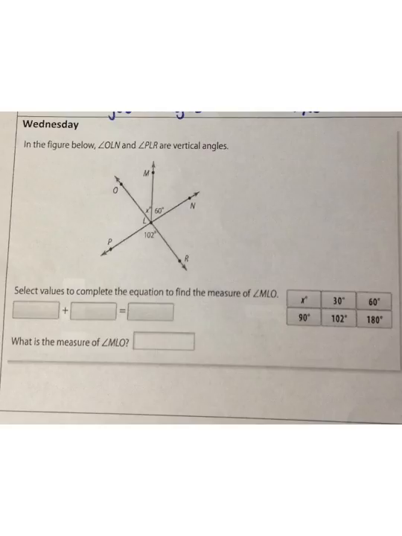Wednesday, in the figure below, angle OLN and angle PLR are vertical angles. So here's OLN, and then here is PLR. So what you're going to do is choose the option that shows you selecting values to complete the equation to find the measure of MLO. So let me just highlight where MLO is. MLO. So we want to know this angle right there. Second part, what is the actual measure of angle MLO?